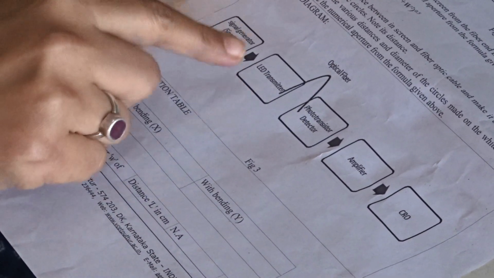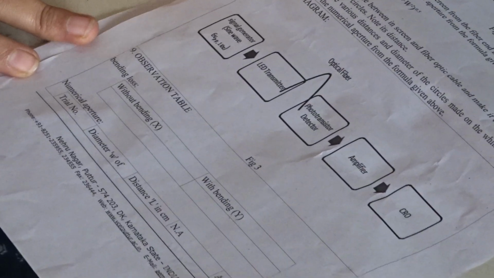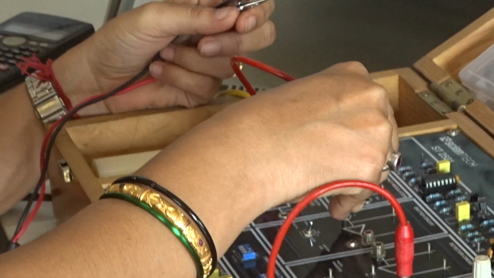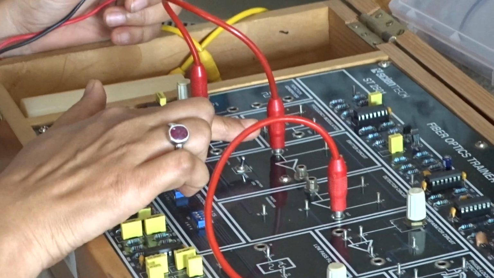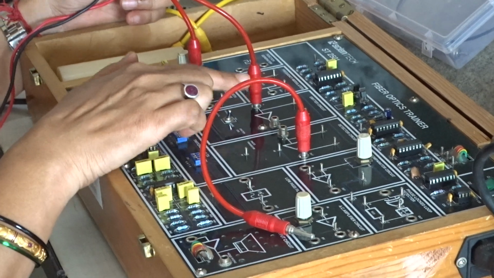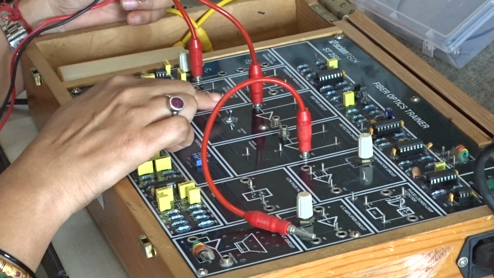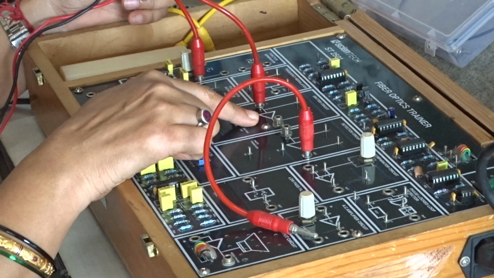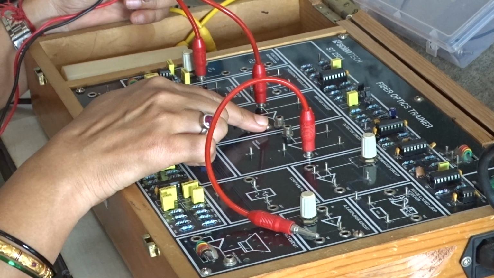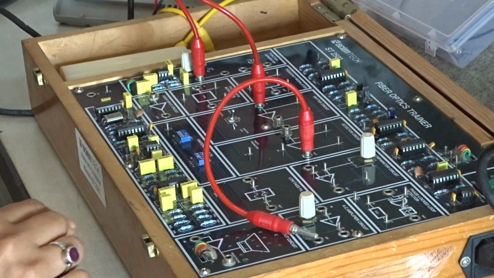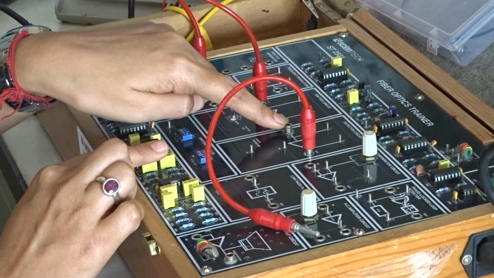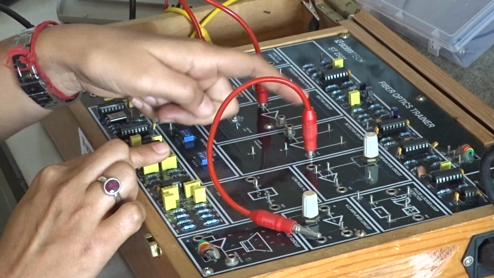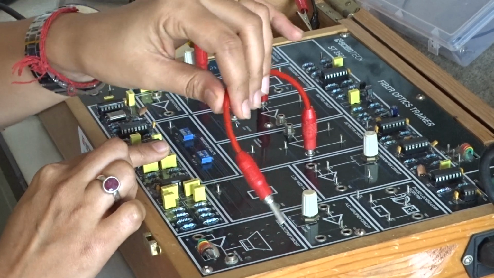Here the same block diagram is represented in this kit, where an input signal, a 1 kilohertz sinusoidal signal, is connected to the emitter circuit. This emitter circuit acts as a transmitter, where the information signal in the form of an analog signal is converted into a light signal through this LED. The LED is an emitter circuit which converts an electrical signal into an optical signal. This optical signal is then given to the detector circuit, where the detector is a phototransistor which converts the light signal back into an electrical signal, and we will observe the output at the detector end.